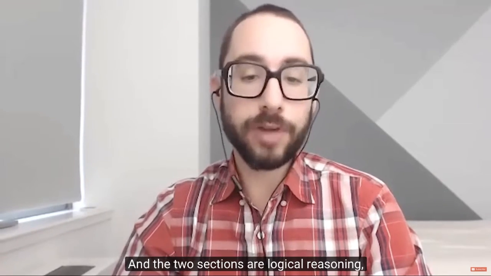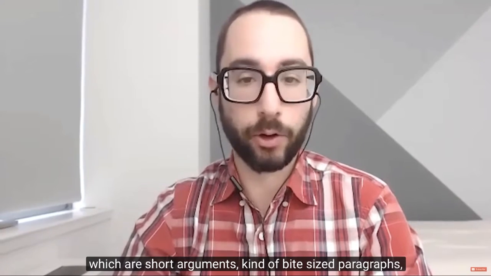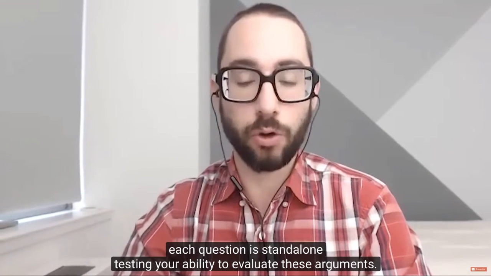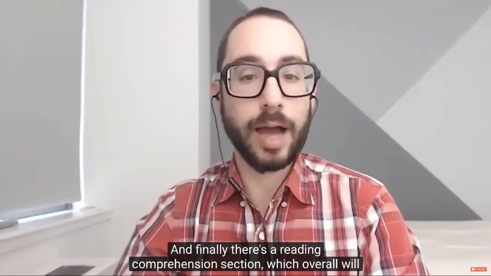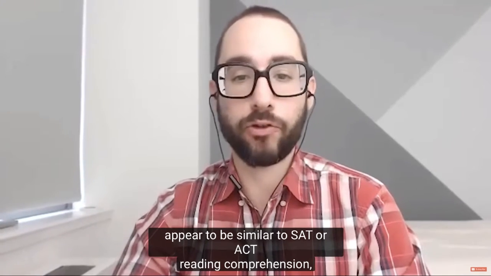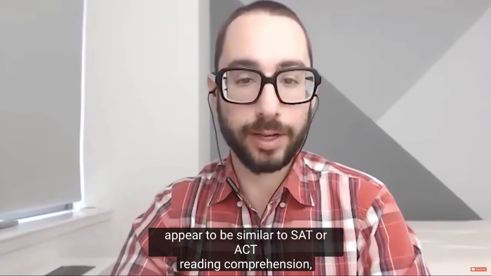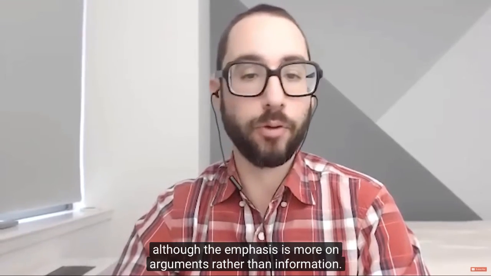And the 2 sections are logical reasoning, which are short arguments, like kind of bite-sized paragraphs. Each question is standalone, testing your ability to evaluate these arguments. And finally, there's a reading comprehension section, which overall will appear to be similar to SAT or ACT reading comprehension, although the emphasis is more on arguments rather than information.